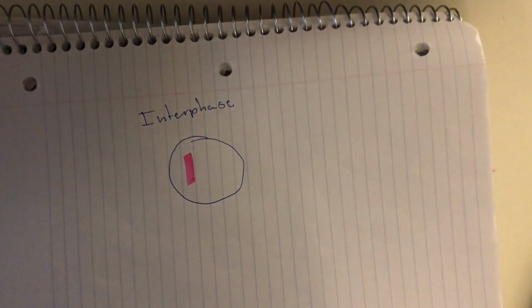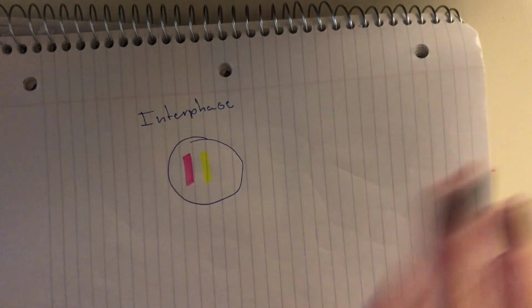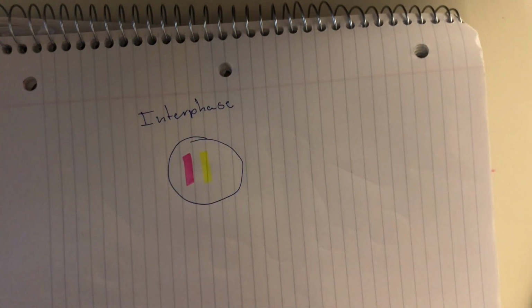Okay, so during interphase in meiosis, we begin with two homologous chromosomes, and those are two chromosomes that are the same in length, in centromere location, and in DNA orientation, but they're from two different parents.